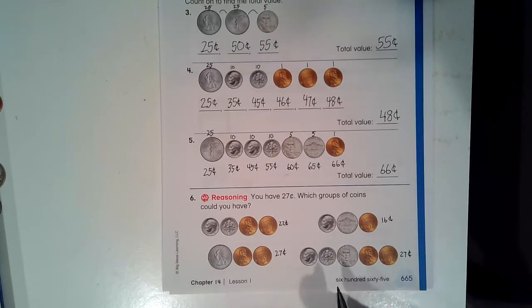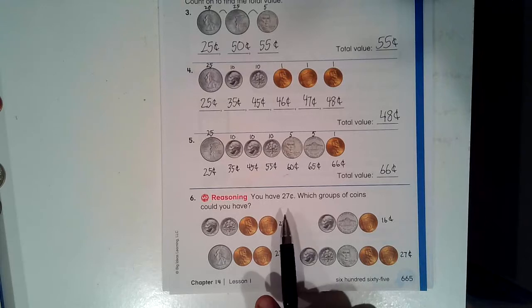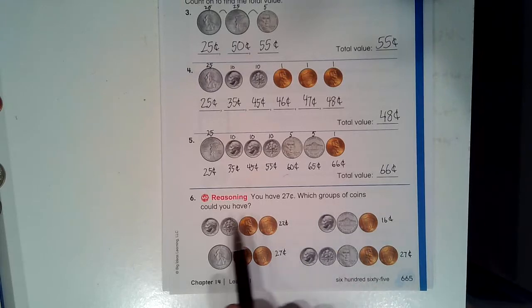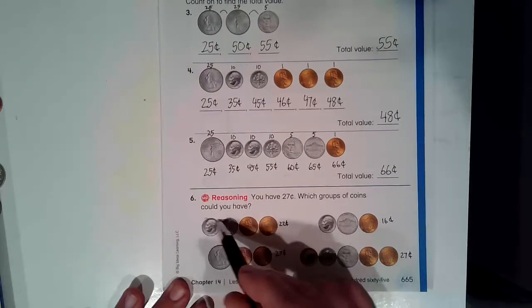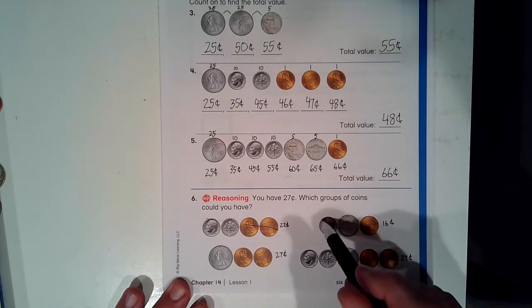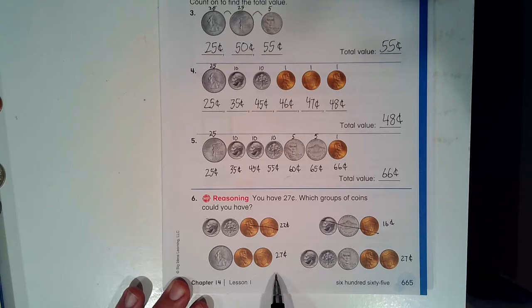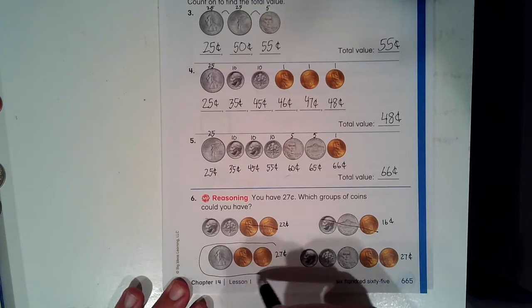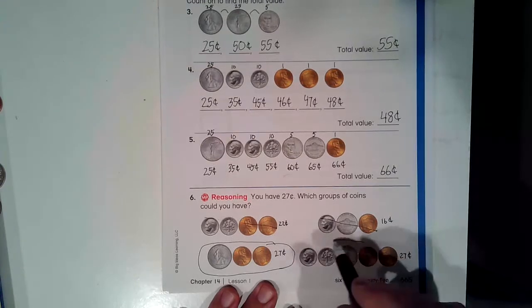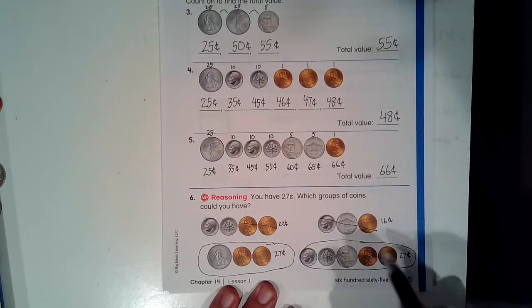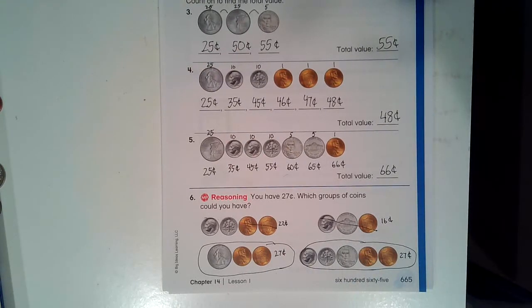And let's go back to our question. You have 27 cents. Which groups of coins could you have? Well, this is not enough. This one is not enough. This group of coins makes 27 cents. And this group of coins makes 27 cents. So I could do these.